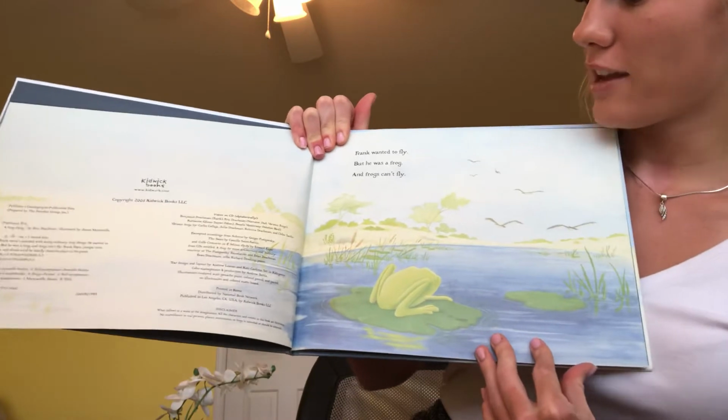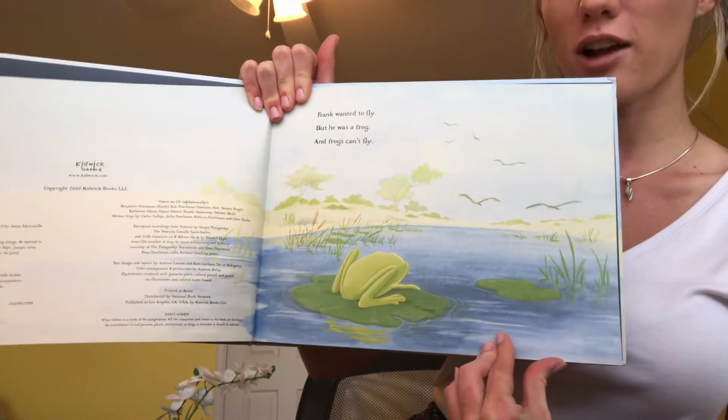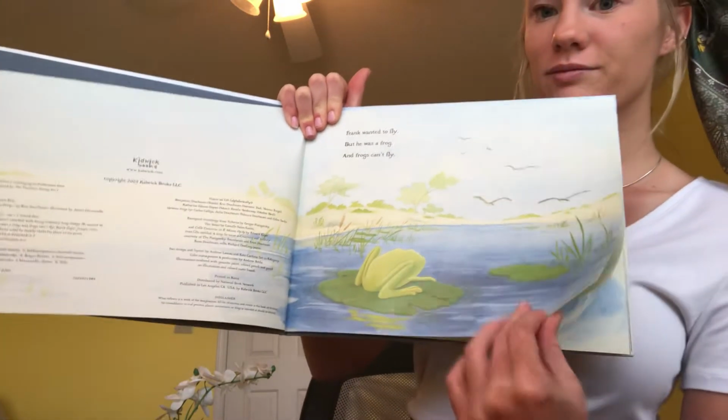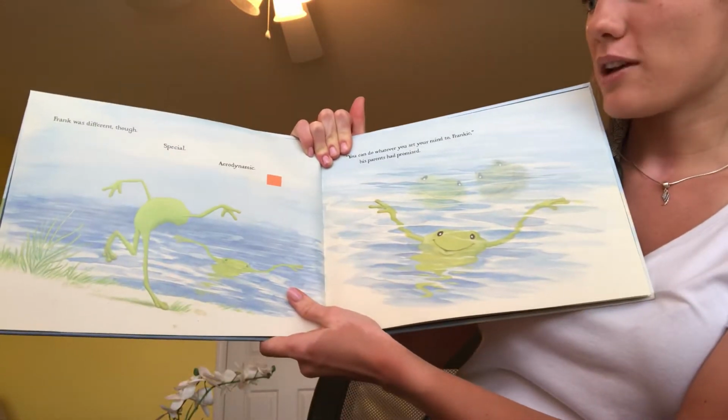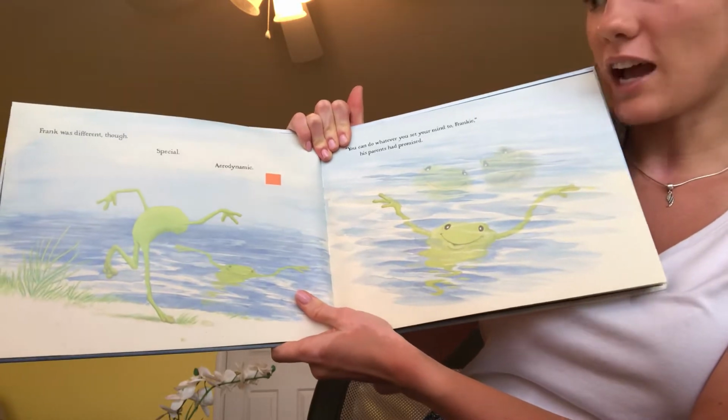Frank wanted to fly, but he was a frog, and frogs can't fly. Frank was different though, special, aerodynamic.